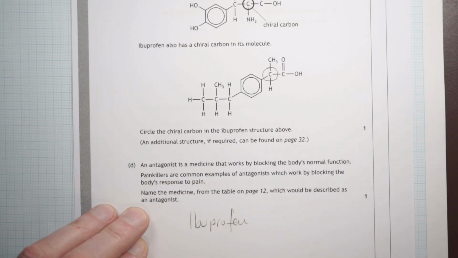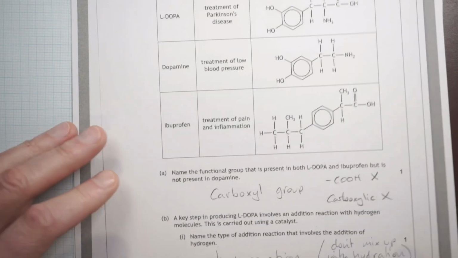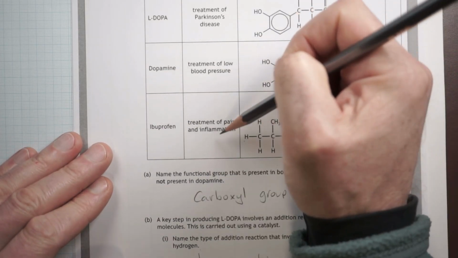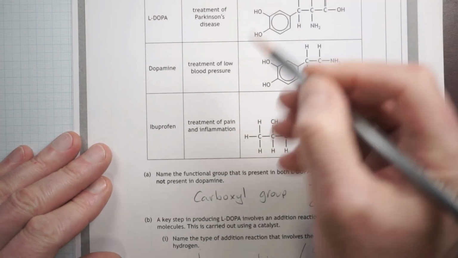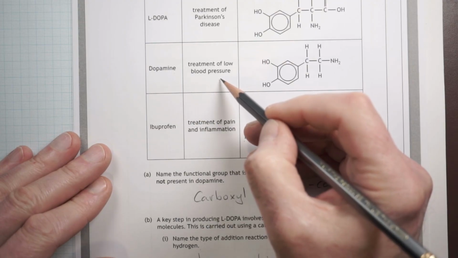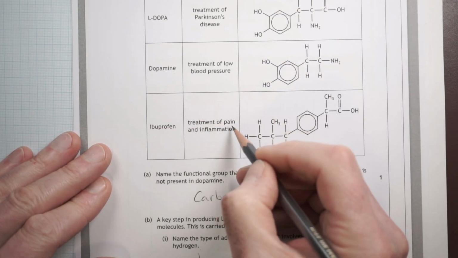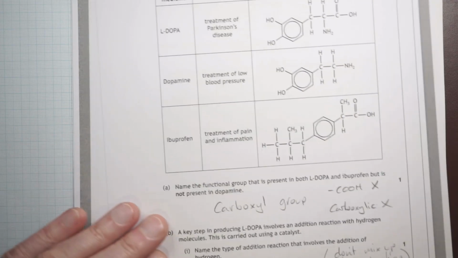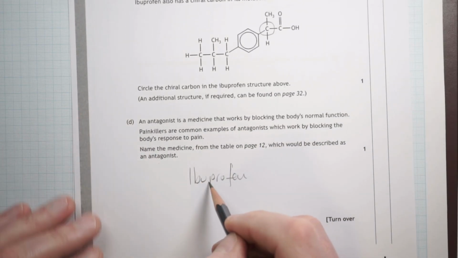And that's find a medicine. So what we're looking for over here is a painkiller. And luckily, they've told us what the medicines are used for. So treatment of Parkinson's disease? Nope. Treatment of low blood pressure? Nope. Treatment of pain? Woohoo! And inflammation. So ibuprofen is our answer. You're going to write that in there. Okay?